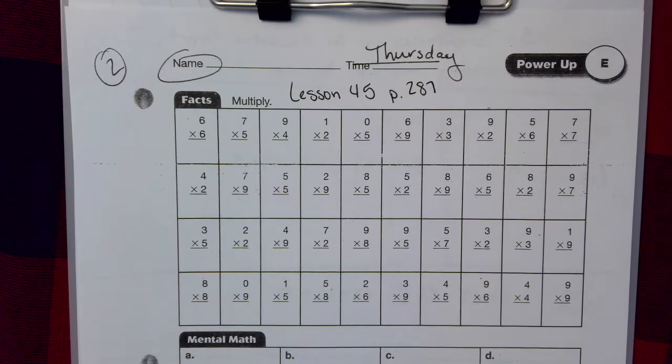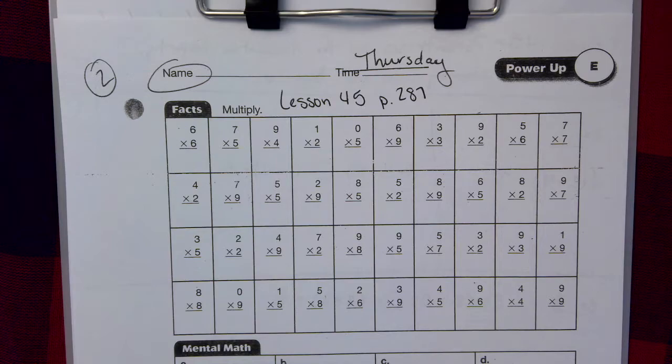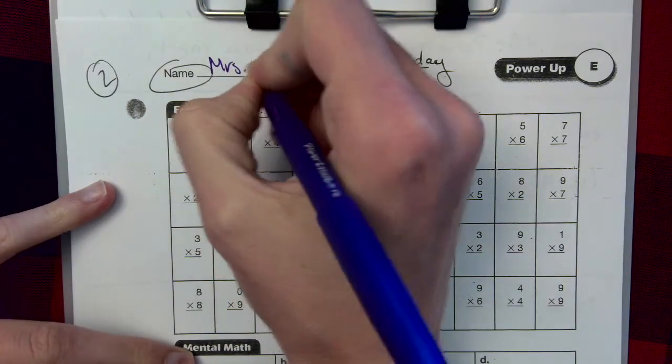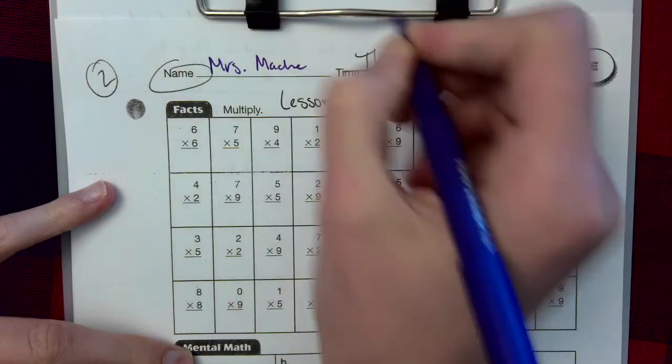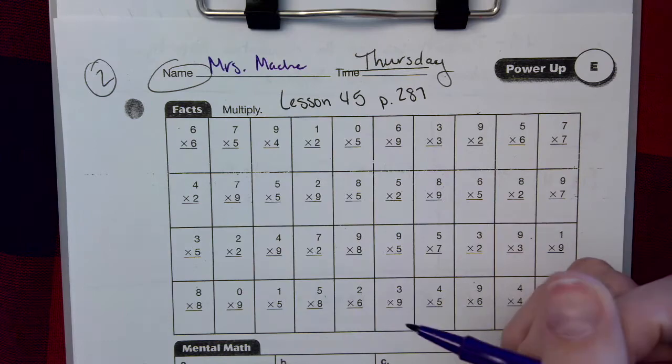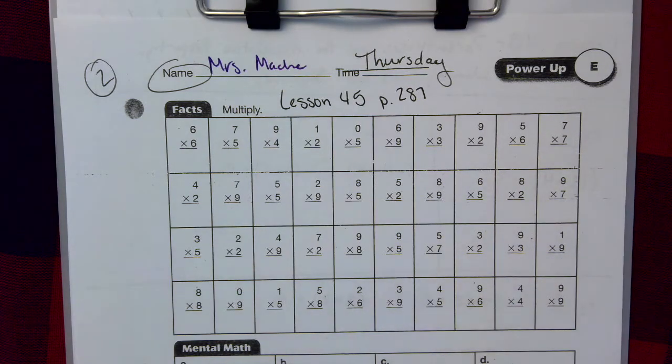Good morning, third grade. Today is Thursday. You should be on math lesson 45. Put your name at the top and then you can get going on your power up. Remember, your problems are found on page 287. All right, go ahead, press pause and get after it.